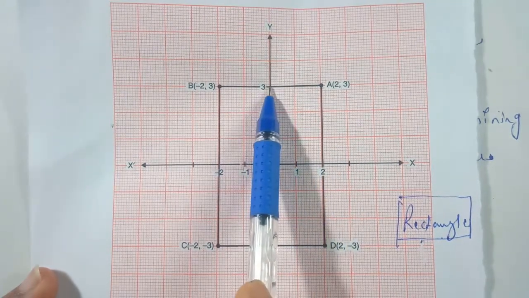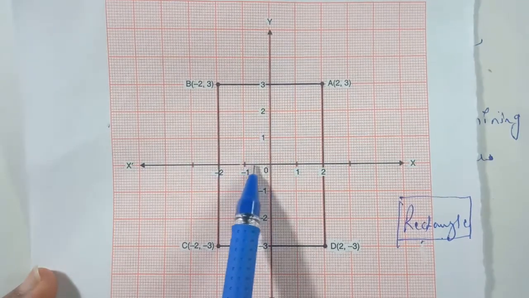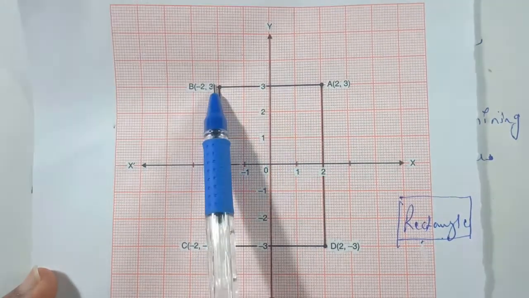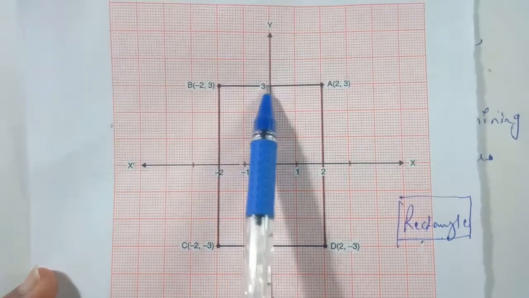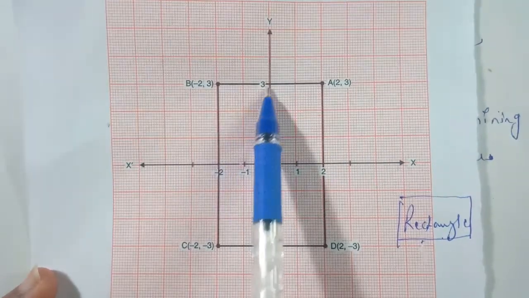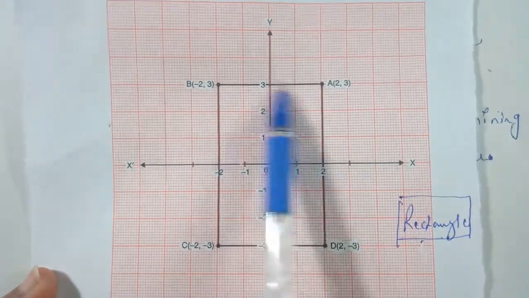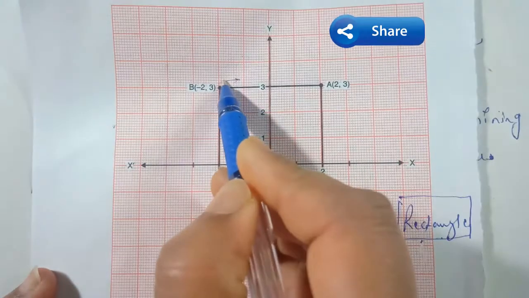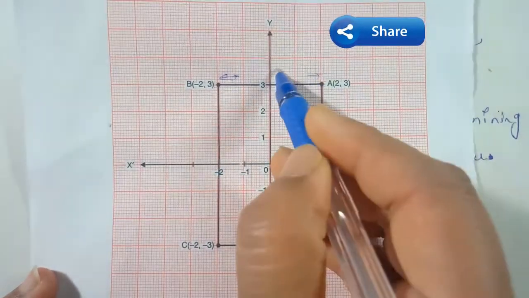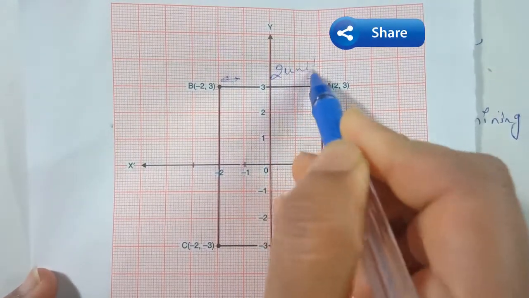And here also on the negative side, again it is 2 unit length. Neglecting the negative side, we just have to identify the length. It is also 2. So 2 plus 2 will give how much? 4. So we will say the length of AB over here is 4 unit.